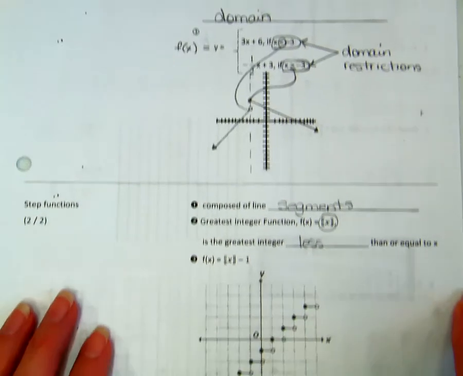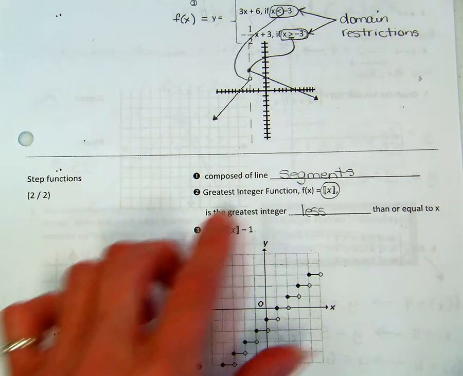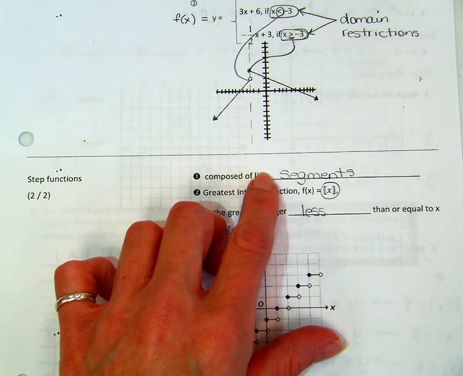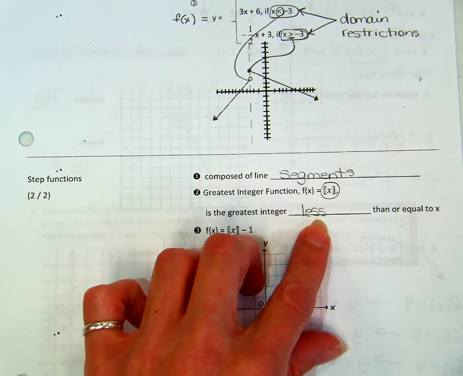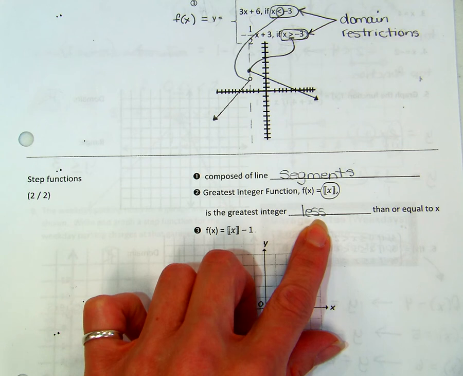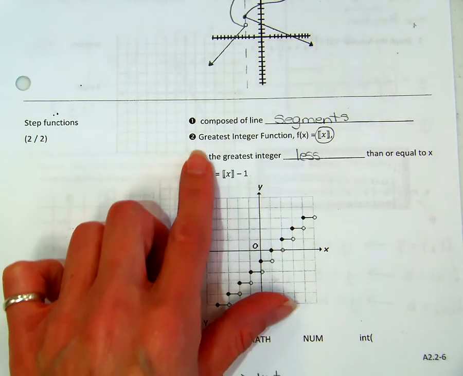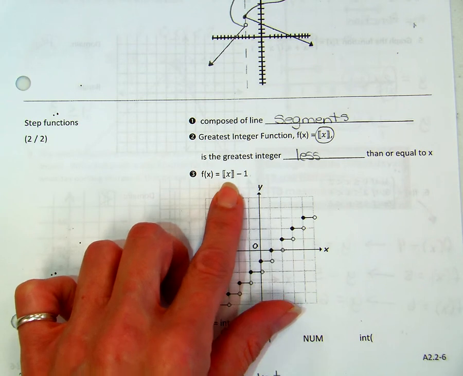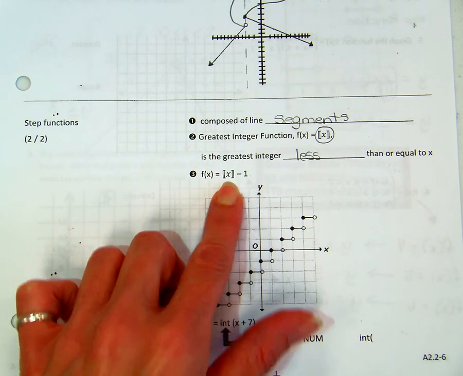A special type of piecewise function is a step function. It looks like little segments all together. It's notated with this double bracket, and when you see that double bracket, it means we are identifying the integers, the greatest integer that is less than or equal to a given value. So, for instance, this little symbol right here, you're not going to be able to find it on your calculator, but where you can find it is in some of the menus.